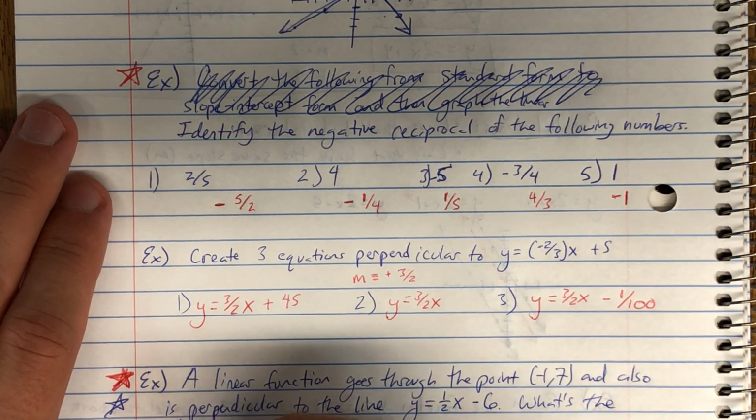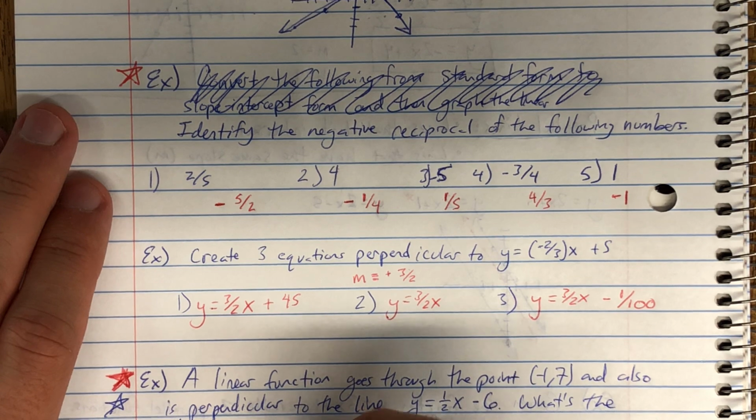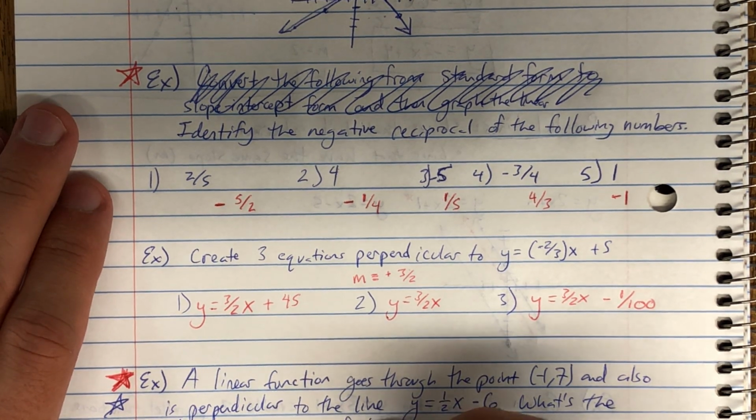What's the linear equation of this function?